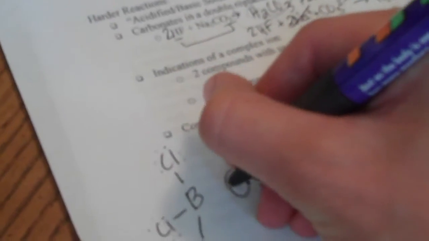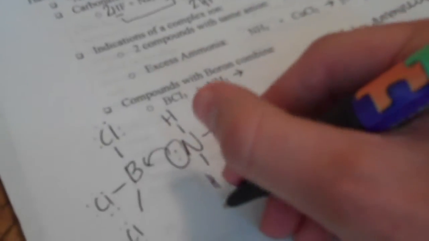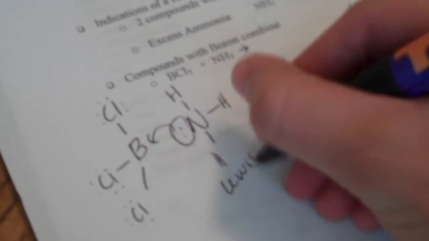So NH3 is going to donate its electrons. So an electron donor, think the opposite of a proton acceptor. So bases accept protons, so they must donate electrons. So this is a Lewis base. This is a Lewis acid, and then they literally just combine.